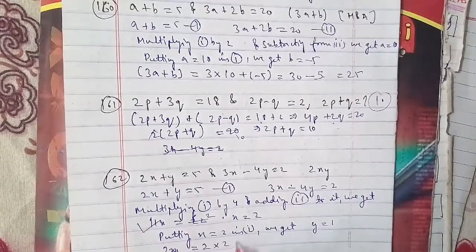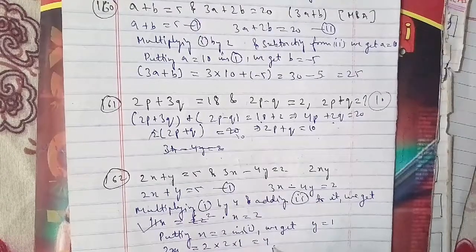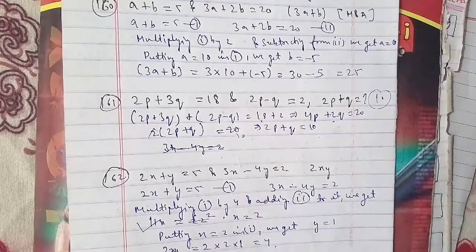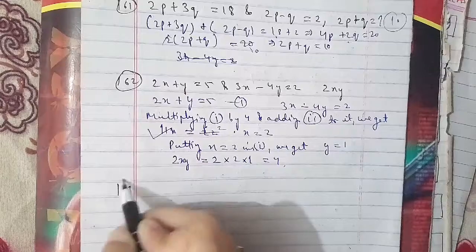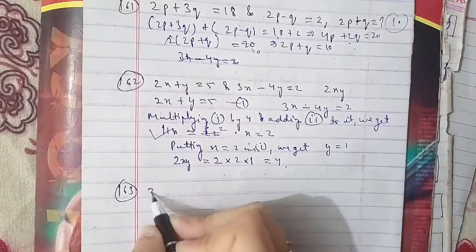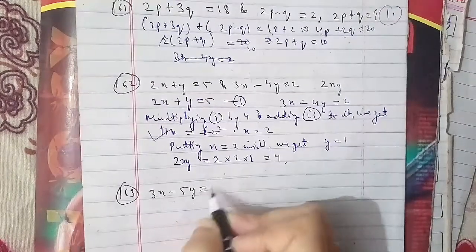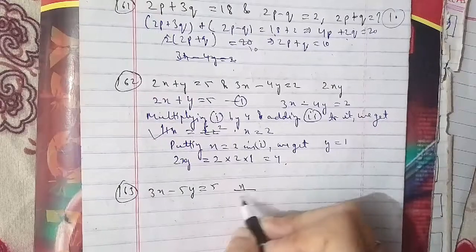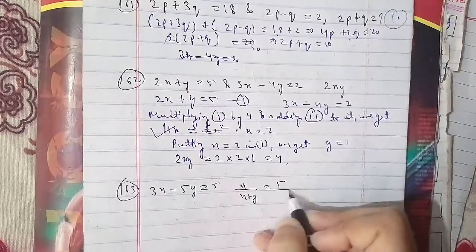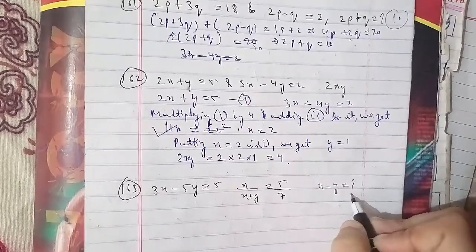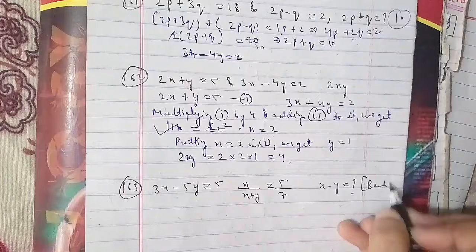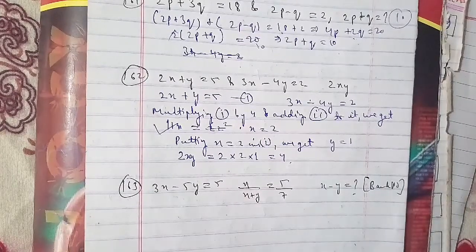Now we'll go ahead with another question, that is your 163rd question of the session. If 3x minus 5y equals to 5 and x upon x plus y equals to 5 upon 7, then what is the value of x minus 7? We have to find out. This question has been asked in the bank PO question paper, and that is also an important one in reference to competitive exams. The options for this we have: option A is 3, B is 4, C is 6, D is 9 and E is none of these.